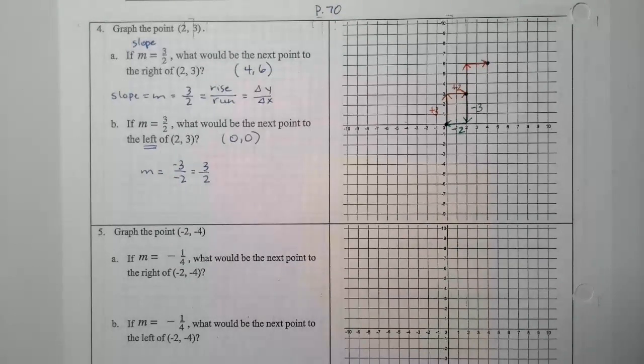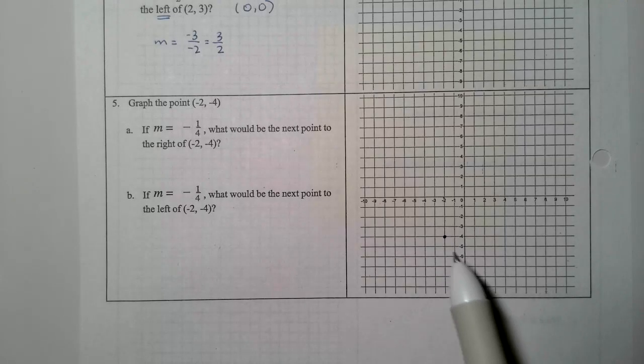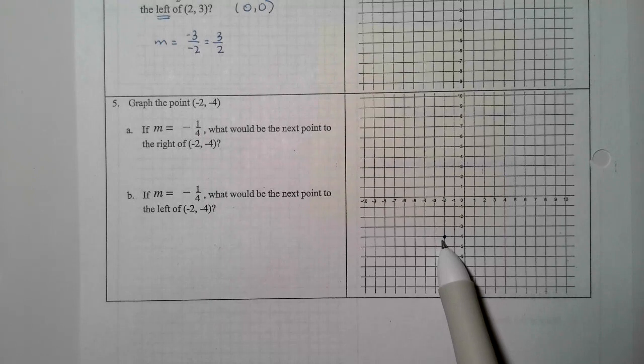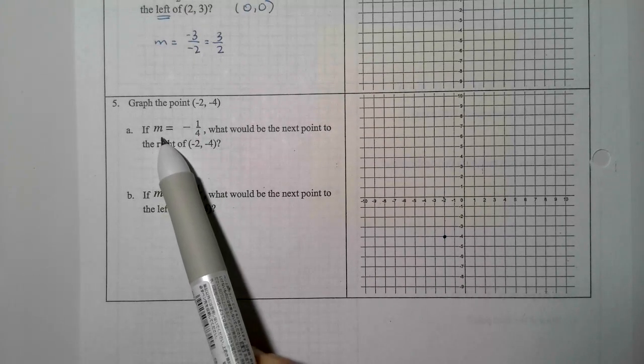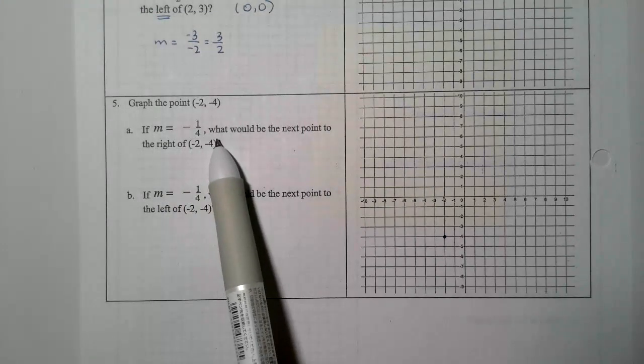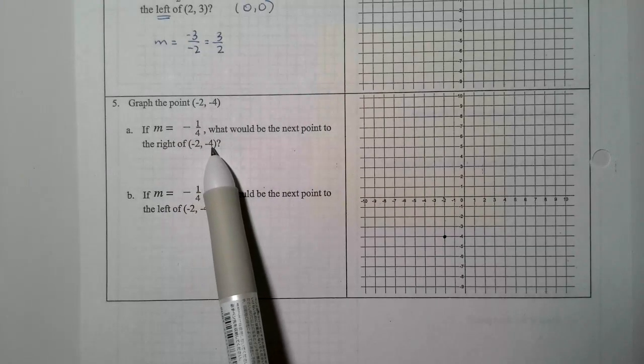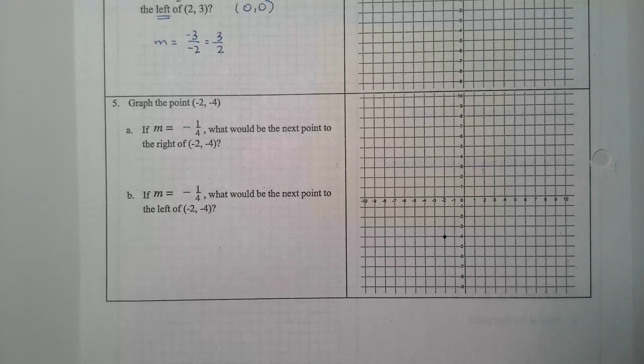Try number 5 on your own. Start by plotting the point -2, -4. Pause the video so you can do that. So you can see that I have my point plotted here, left 2, down 4. The question says if m, the slope, is -1/4, what would be the next point to the right of -2, -4, the given point?